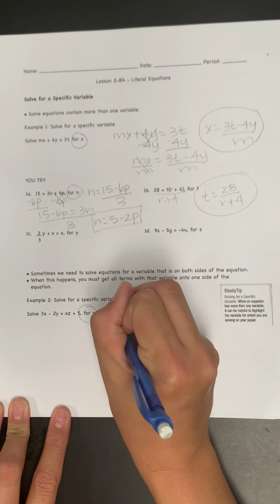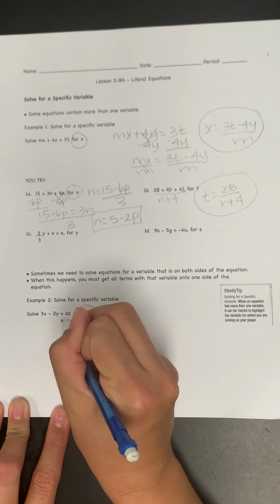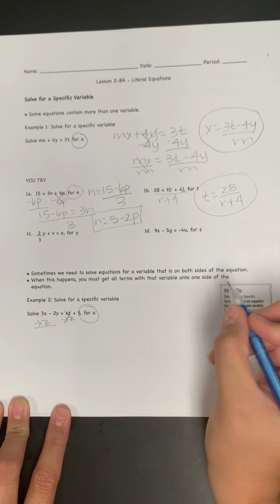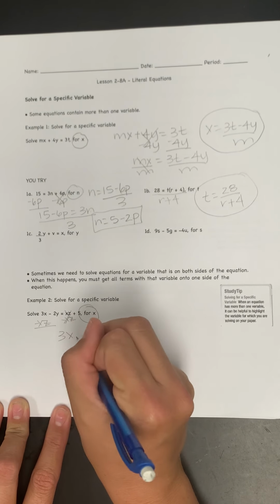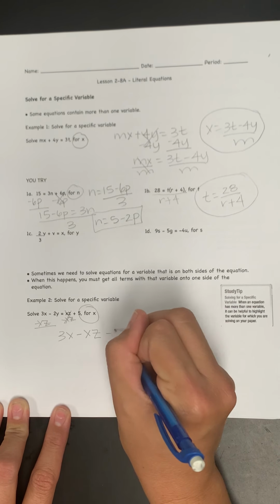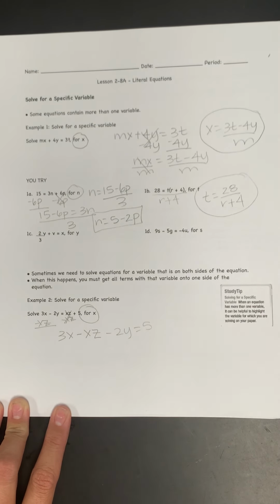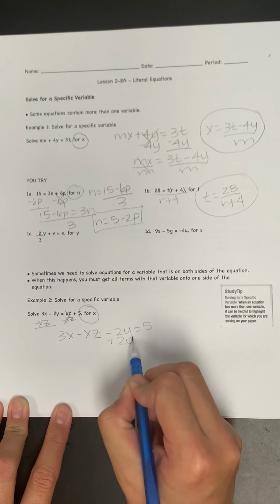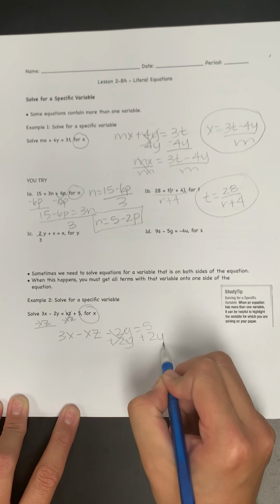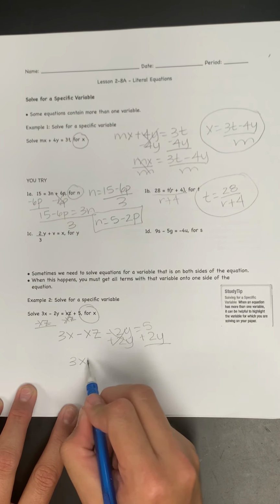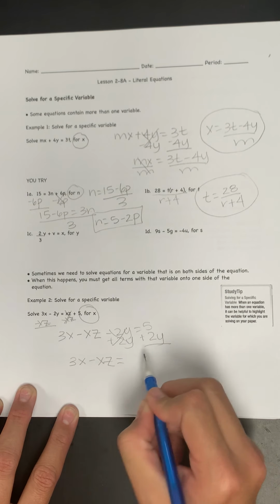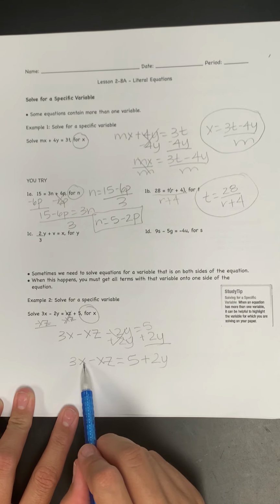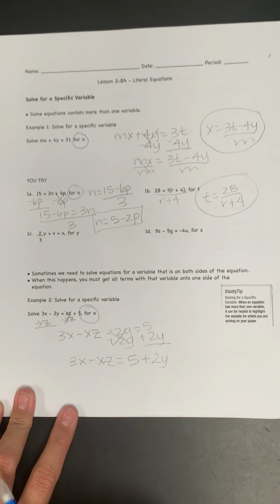For this one, I'm going to subtract xz from both sides. Then I'm left with 3x minus xz minus 2y equals 5. The next thing I'm going to do is add 2y to both sides because that term does not have an x with it. So I have 3x minus xz equals 5 plus 2y. From here, what you should notice is that you have an x in both terms.